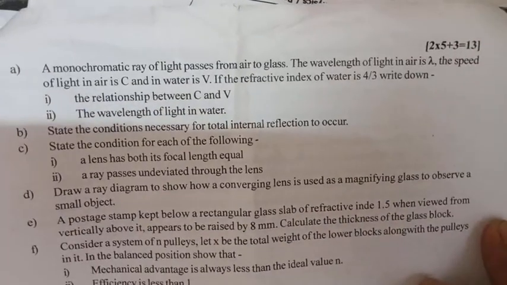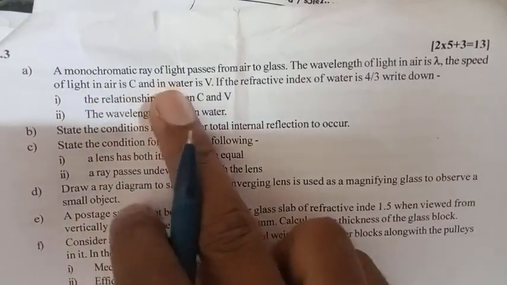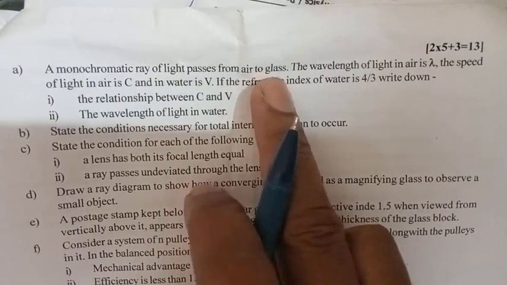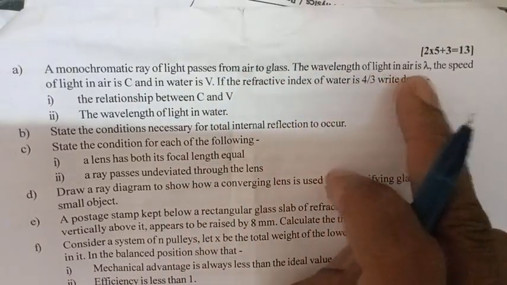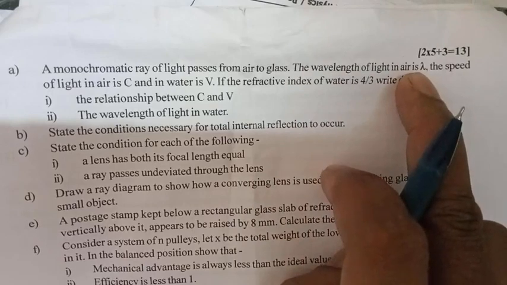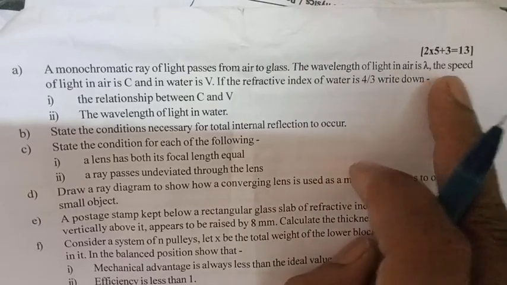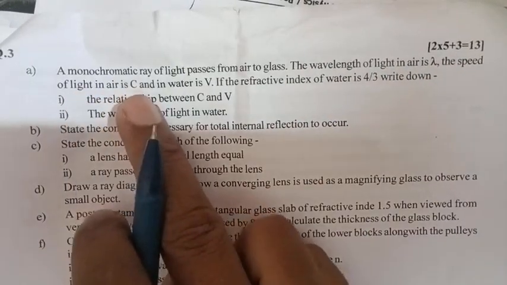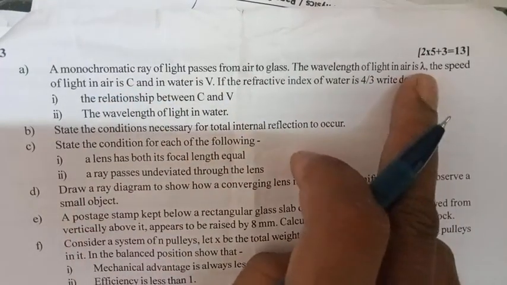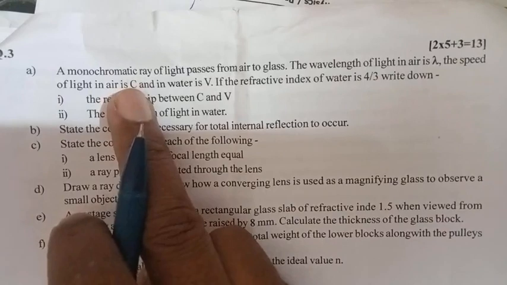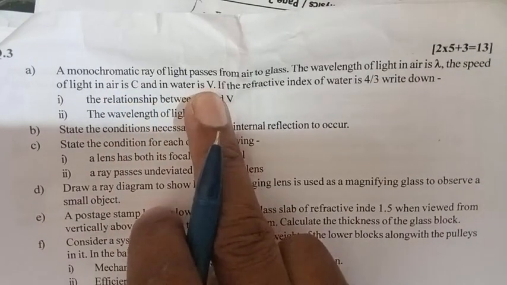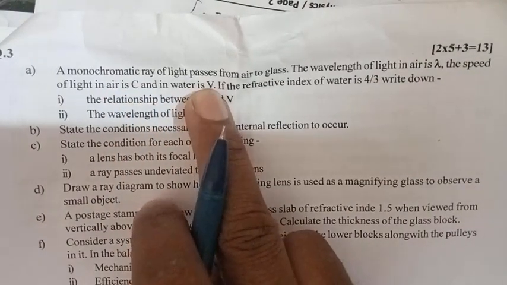A monochromatic ray of light passes from air to glass. The wavelength of light in air is given as lambda. The speed of light in air is c. This is the wavelength of light in air, and this is the speed of light in air, and this is the speed of light in water, v.